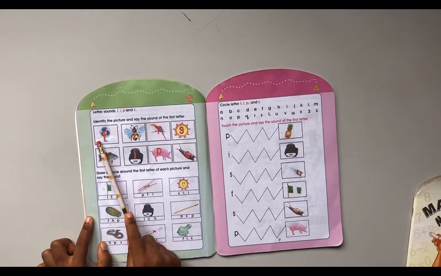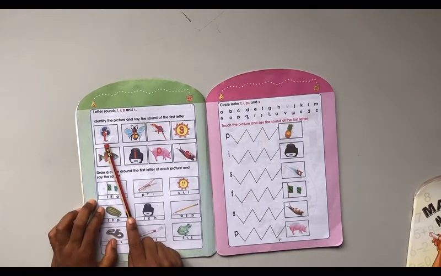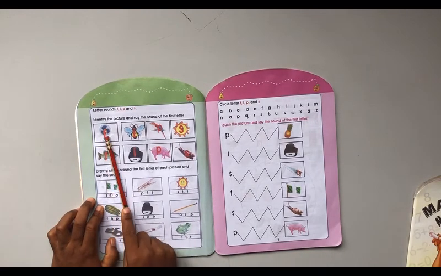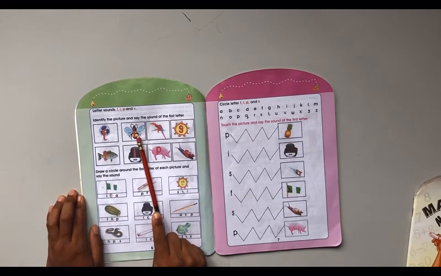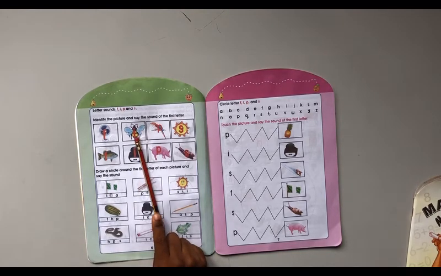Now what picture can we see here? The first picture, we have a fan. A fan. And what's the first letter of a fan? The first sound of a fan is f. Next we can see an insect. An insect. So the first sound of an insect, we have I.